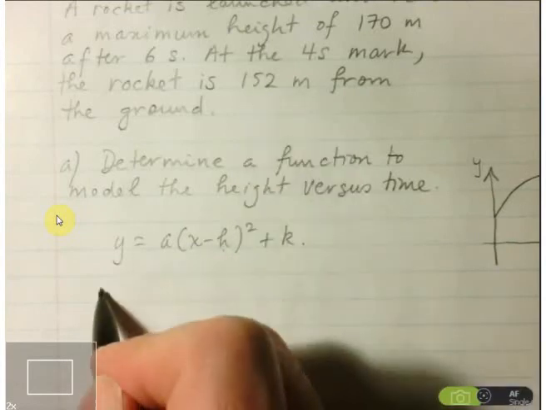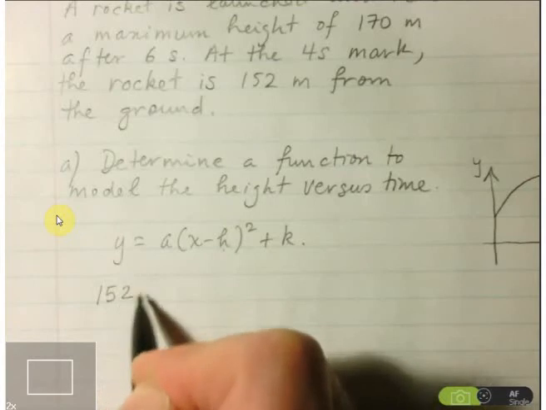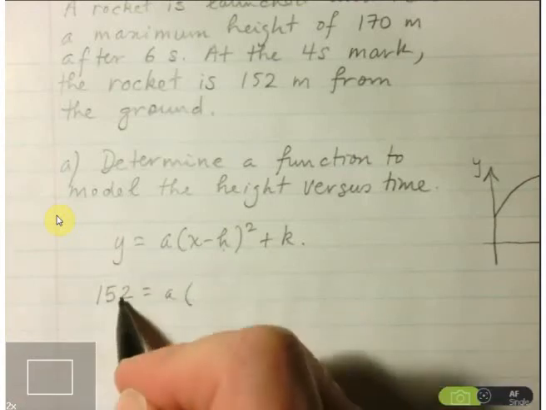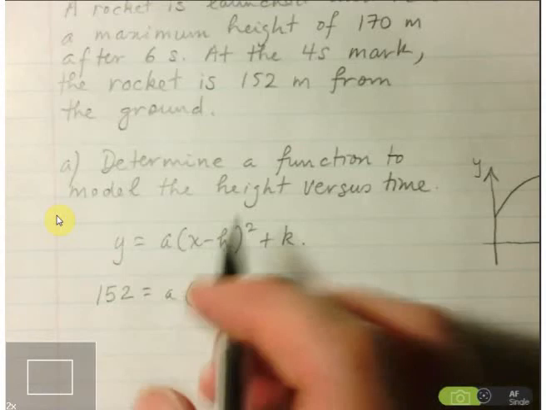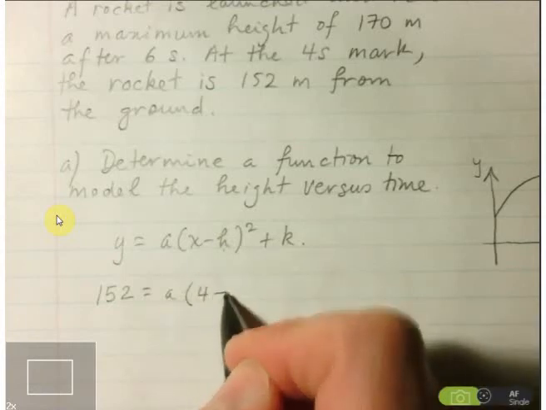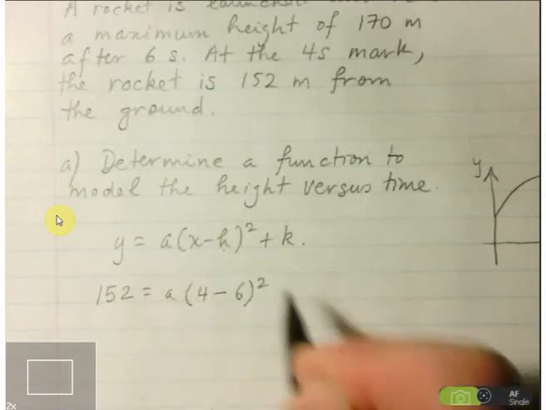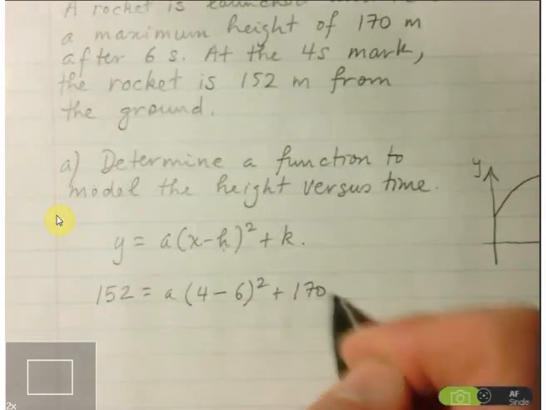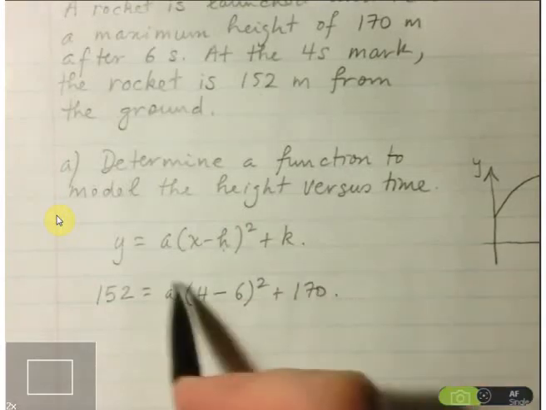So the y value is 152 meters. The a value is our unknown. We know that this 152 meters occurs at the 4-second mark. We know that the x value of our vertex is 6. And we know that the y value of our vertex is 170. And from this point here, we'll just solve for a.